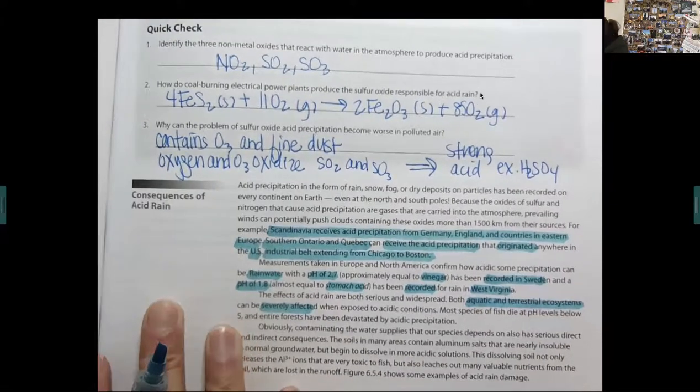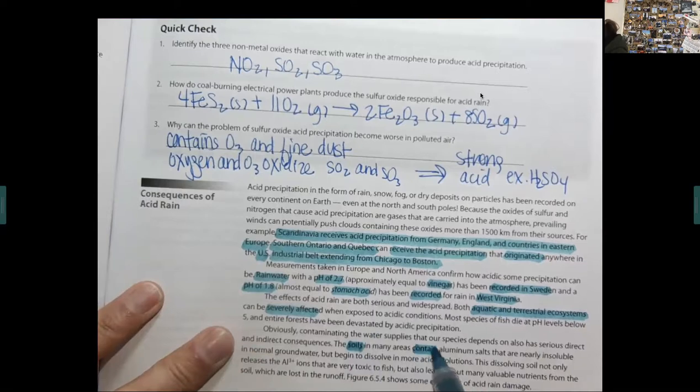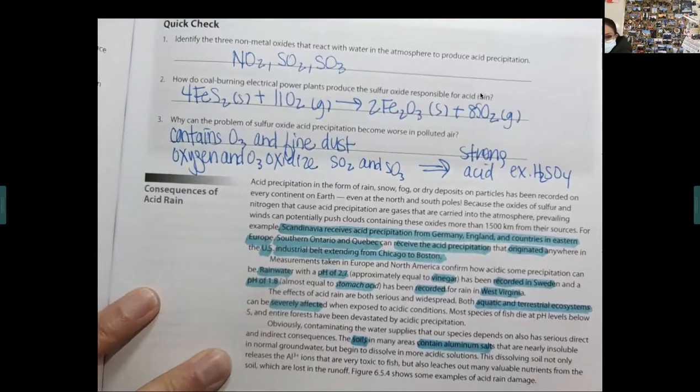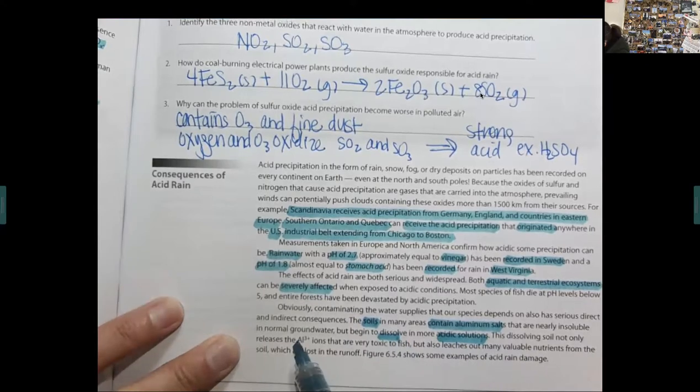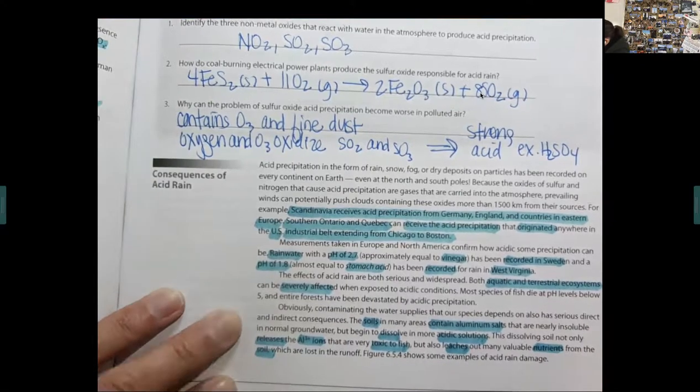Soils that contain aluminum salts that are nearly insoluble in groundwater will dissolve when there are acidic conditions. And then it'll release aluminum ions, which are actually toxic to fish. They will also leach nutrients from the soil.